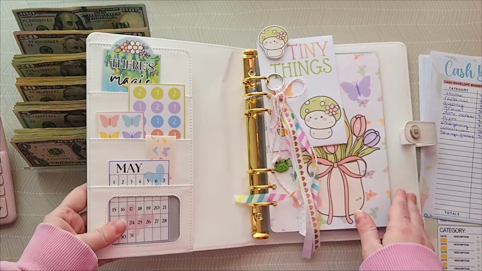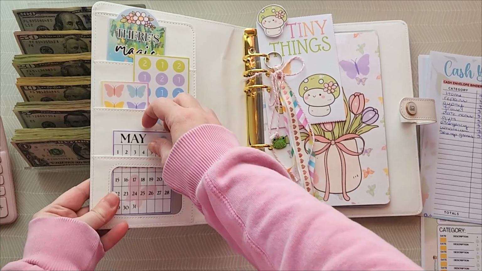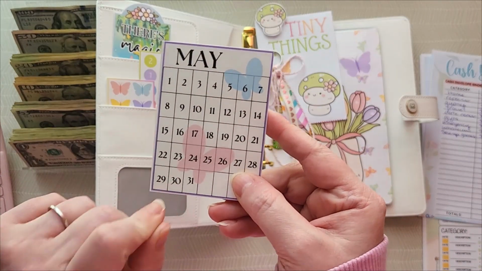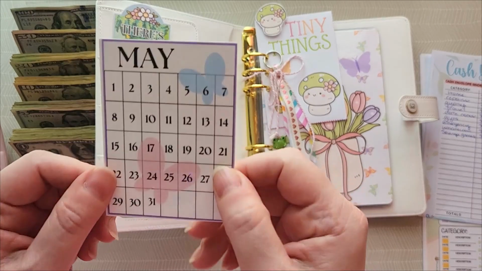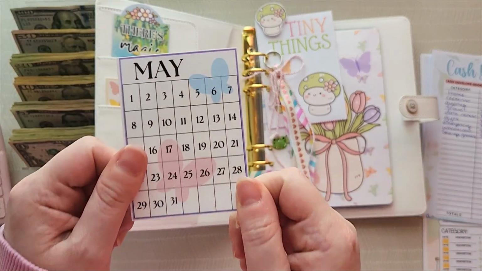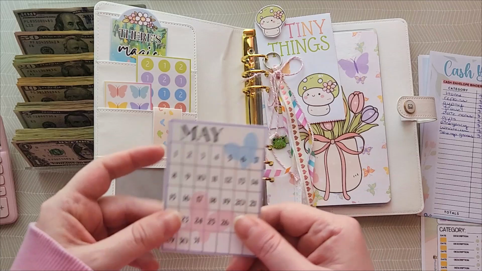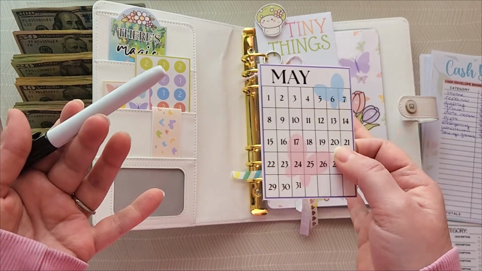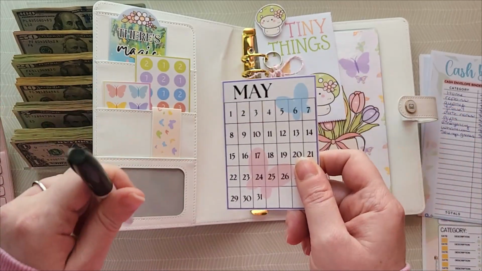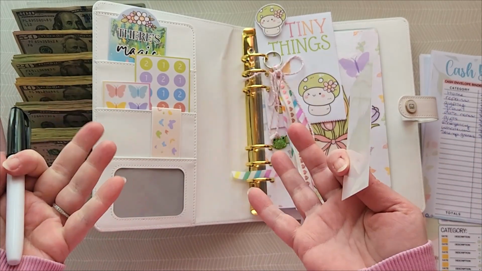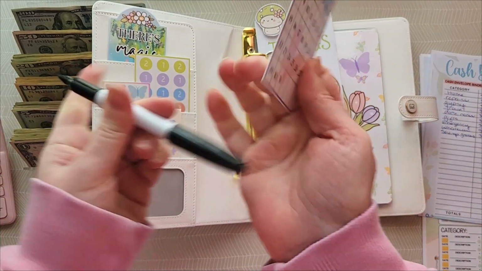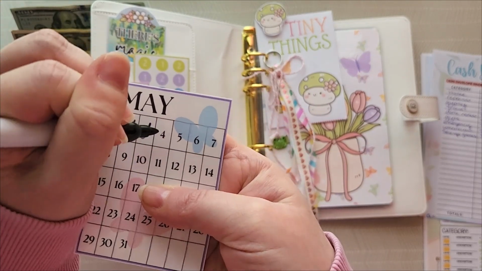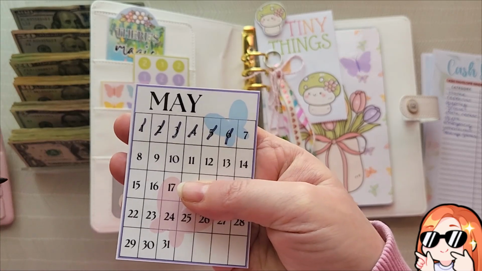But let's see here. The first thing that we're going to do is look at my calendar. I actually treat this as a no spend calendar, so I'm going to mark the days that I haven't spent up until today. To me, a spend day is a day that you don't budget for. Anything that I budget for, I don't consider spending because I've budgeted for it. So I have actually not spent anything this month. So look at me go. I am super proud of myself.